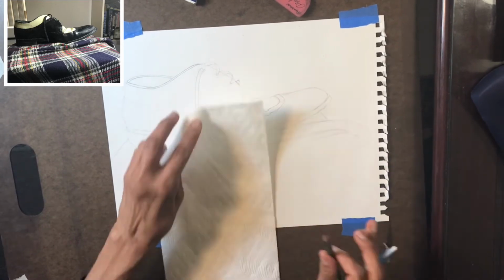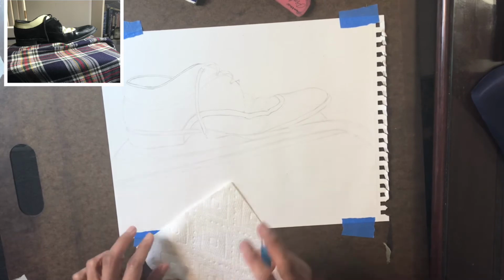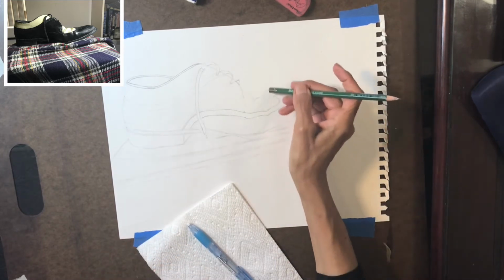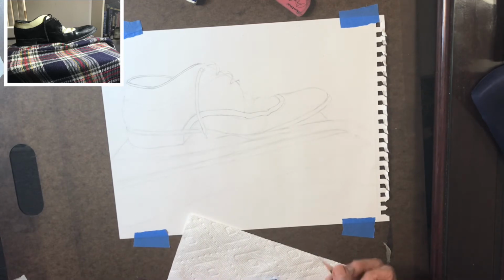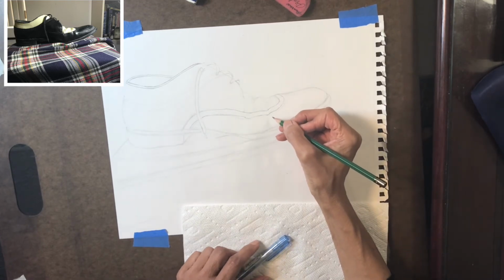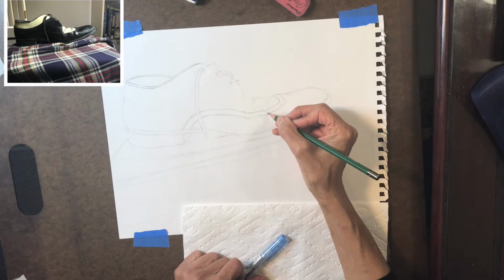There's not a whole lot of movement that occurs in this part of the shoe. This is where all of the movement occurs in here, and that's what helps make them look a lot more like organic objects. That's what gets it into that idea of looking organic.